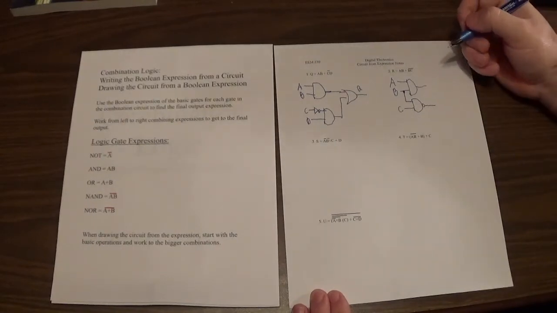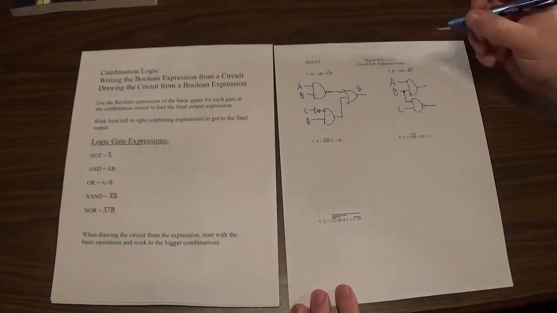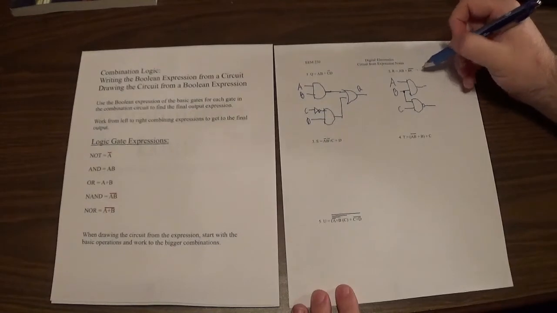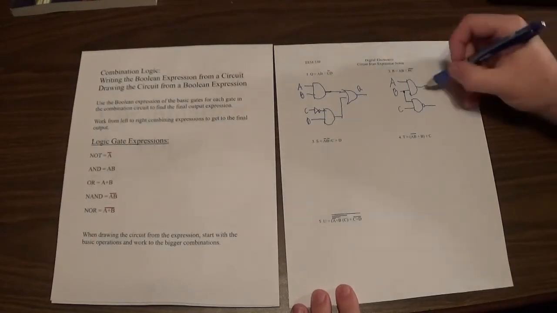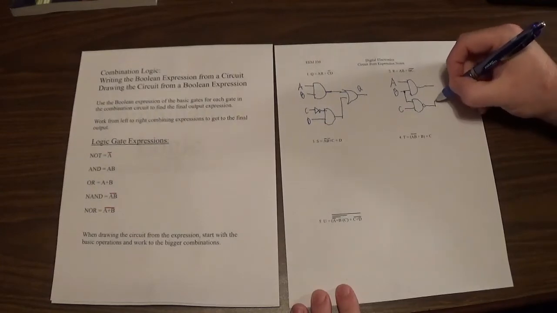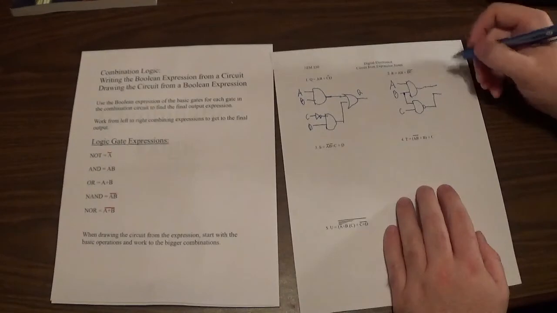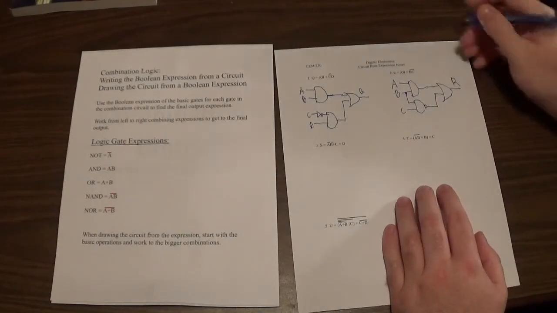So again, you have to pay attention to the length of the lines to determine whether it's just a single input being inverted or the output being inverted. The two are added together, so again that's going to the OR gate, and that will be my output R.